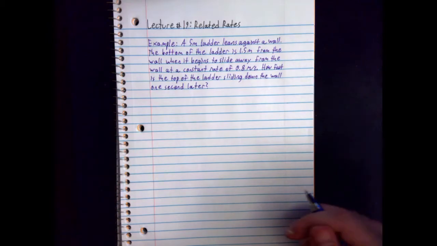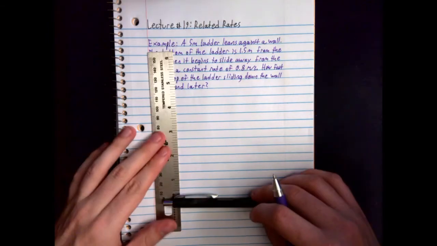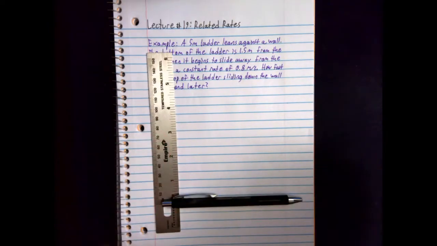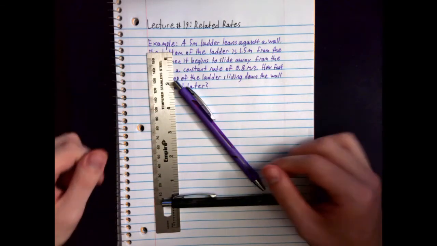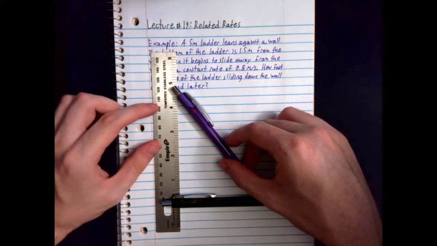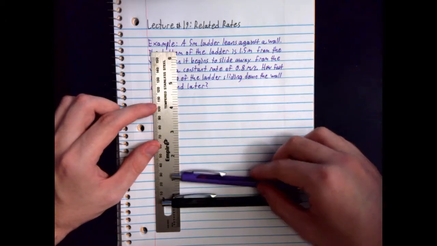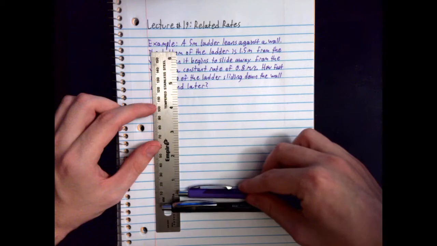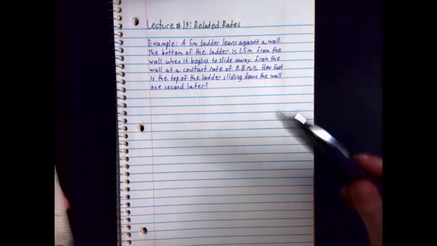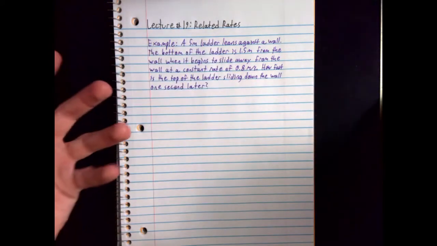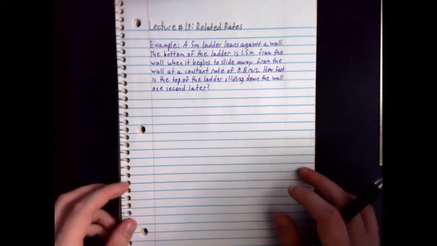So the scenario that I've got, if I make a crude setup here, if my purple pen is the ladder, then I've got my ladder leaning against my wall, and then it begins to slide and fall down. And it slides at a constant rate. So how do I figure out the velocity of the top of the ladder after 1 second has passed?